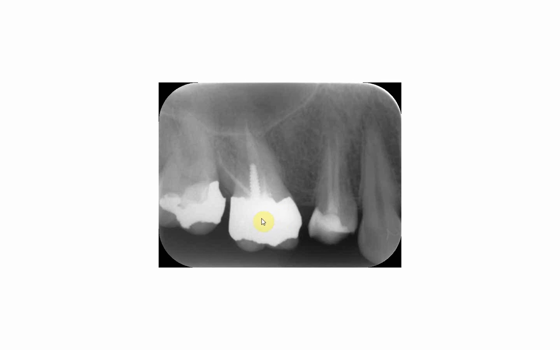So what we can see here is amalgam plus the prefabricated screw post, and we can also see a root canal filling in the tooth. Now compare the radio opacities: the amalgam is more radio opaque than the screw, and the screw is definitely more radio opaque than the gutta-percha.